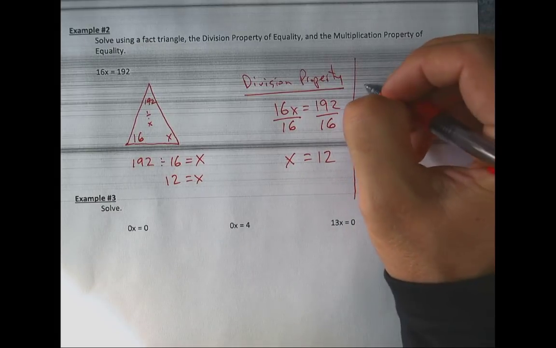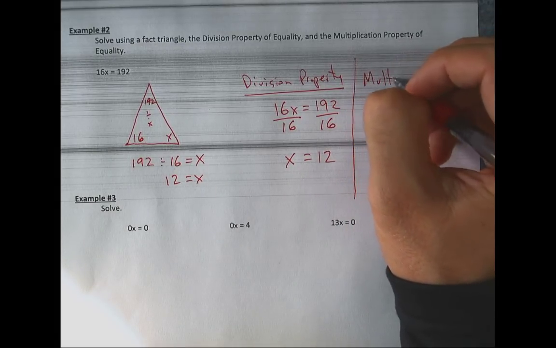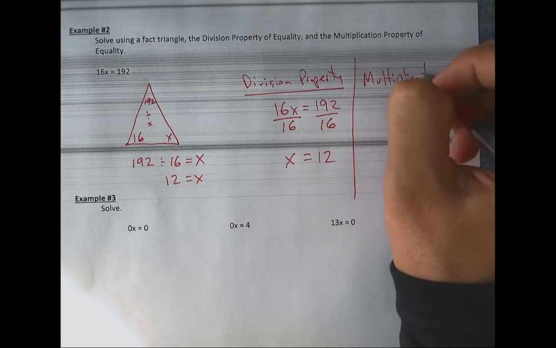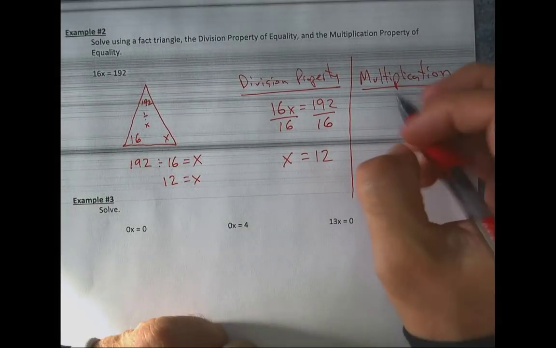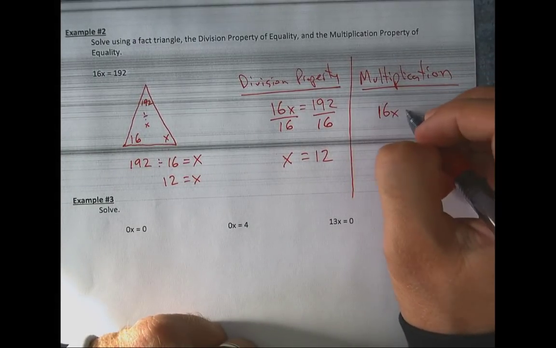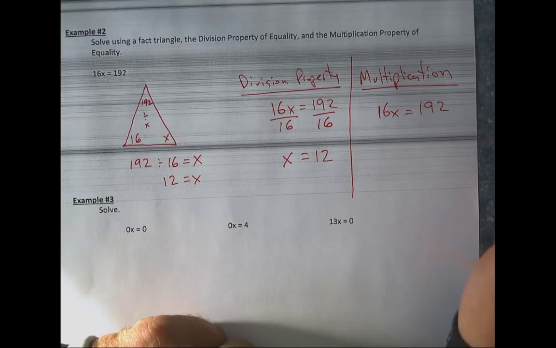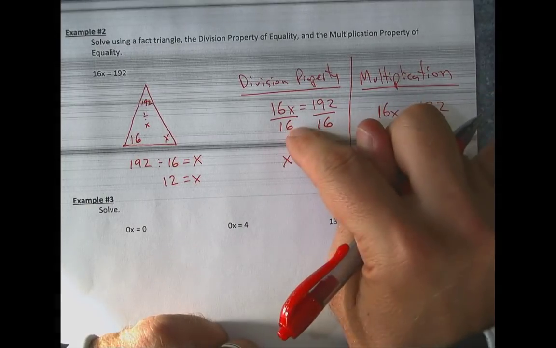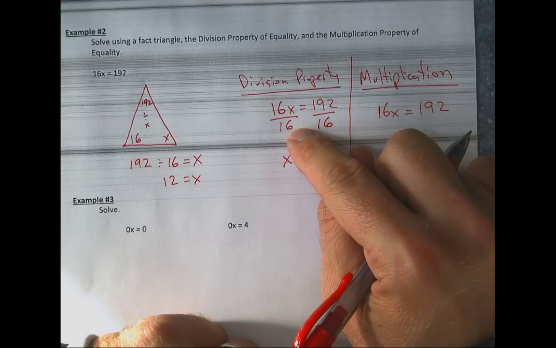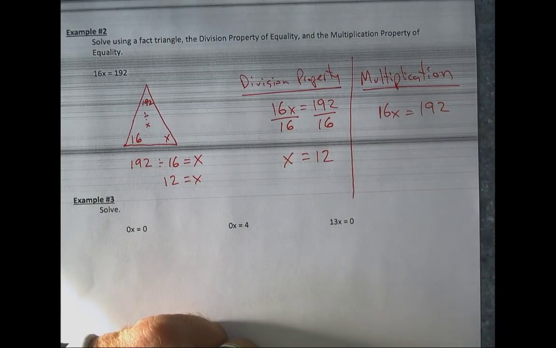Now, how could I do this with the multiplication property? How do I solve this with multiplication? So I have 16x equals 192. How do I get rid of a 16 by multiplying? I can divide by 16 and get 1. How do I multiply and get 1?